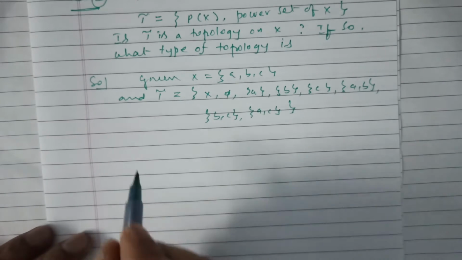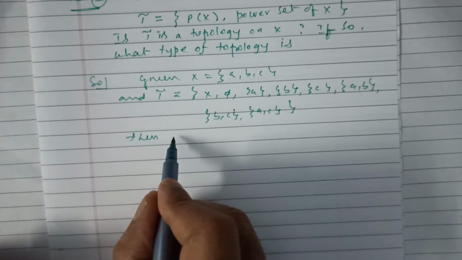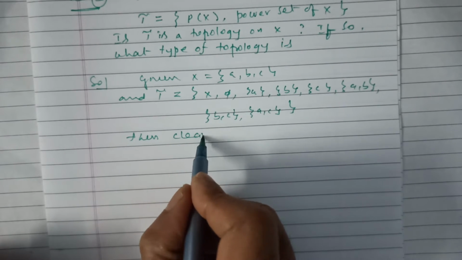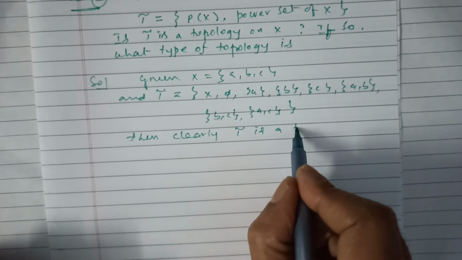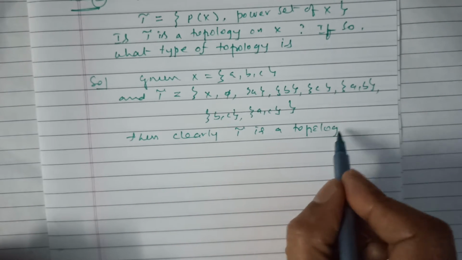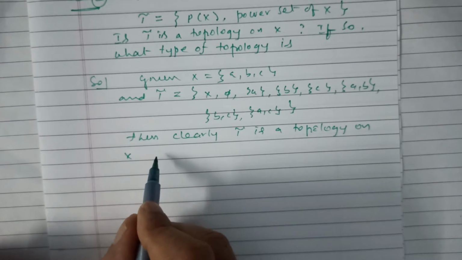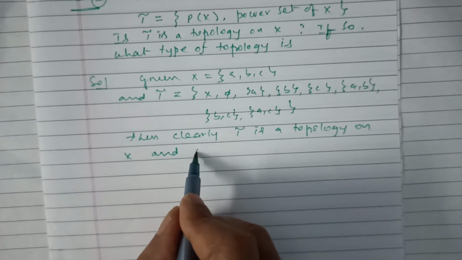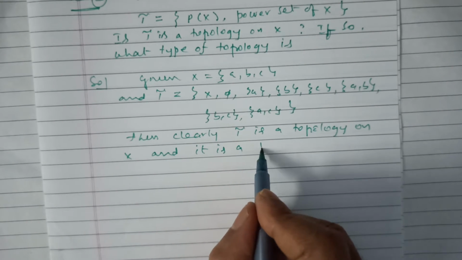Then clearly tau is a topology on X and it is a discrete topology.